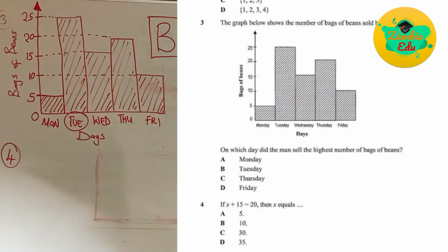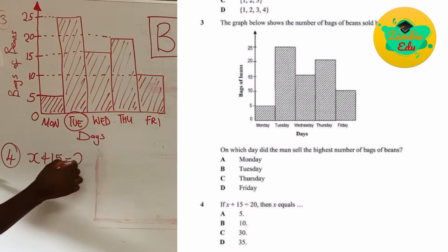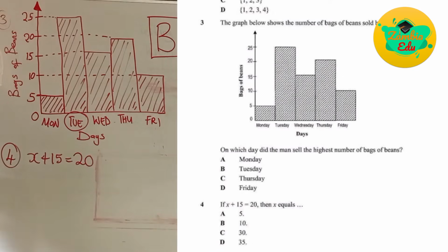Question number 4 says, if x plus 15 is equal to 20, then x equals, meaning they want us to find the value of x. This is an equation, so for us to find the value of x, we group the like terms.